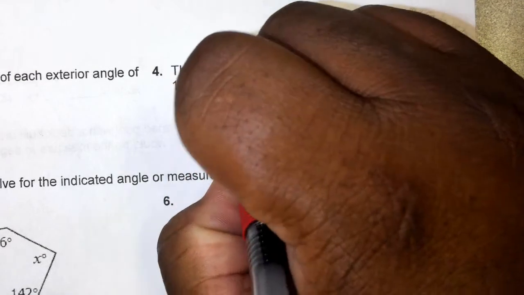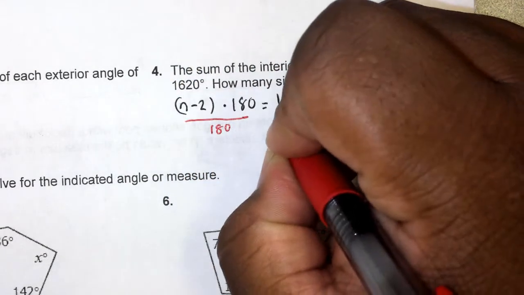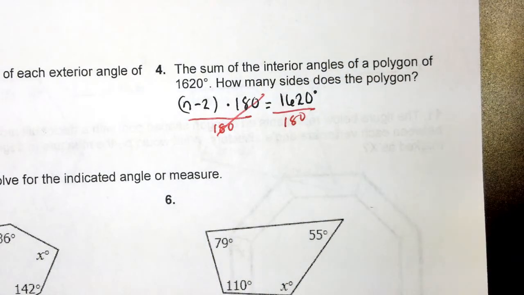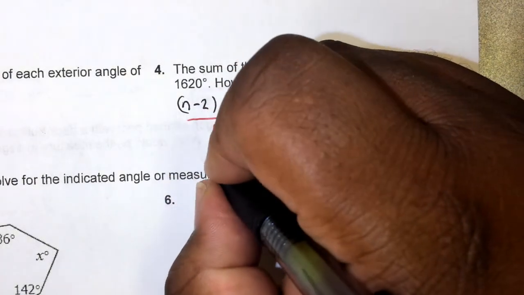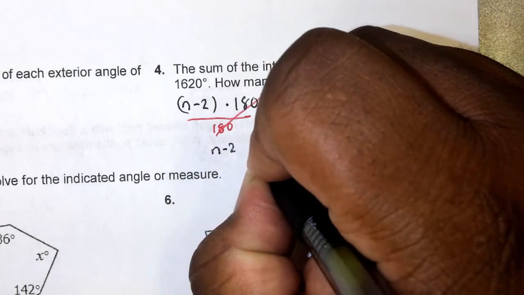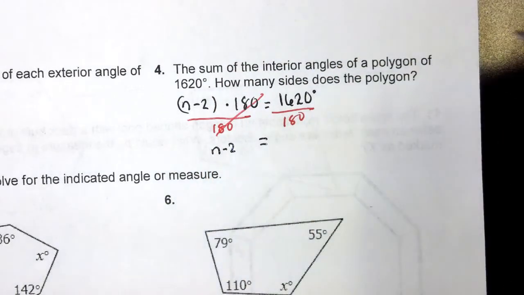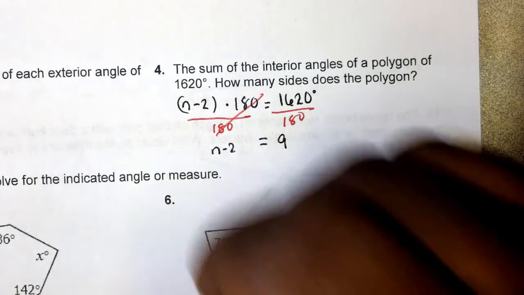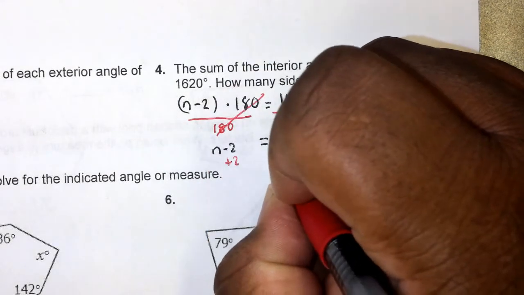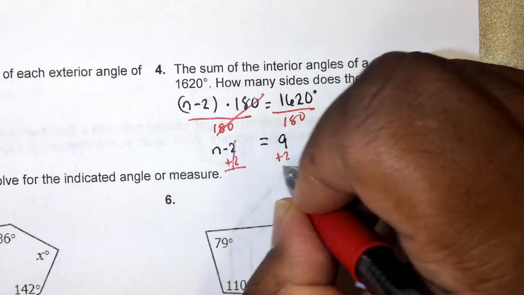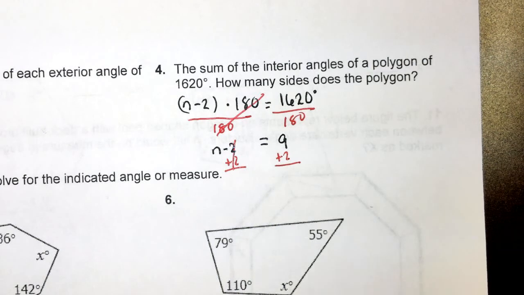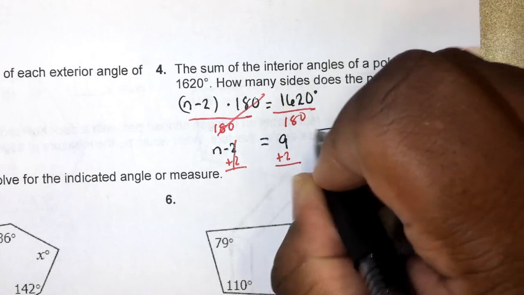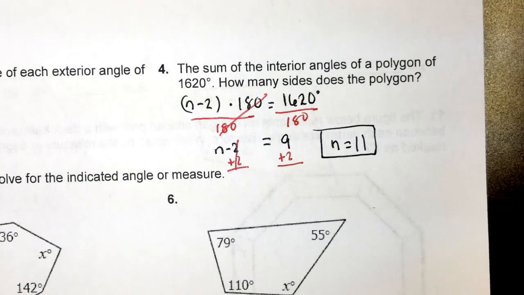Inverse of that would be dividing by 180. Here and here cancels. On this side leaves me with just n minus 2. I can drop it out of the parentheses. On this side, 1,620 divided by 180, you get 9. And then the last thing you need to do is add 2 on both sides. Cancels here. N equals 11. This is how you will work backwards to find the number of sides on that one.